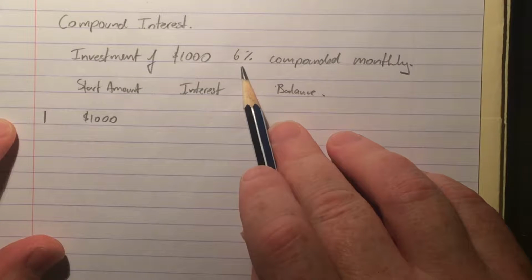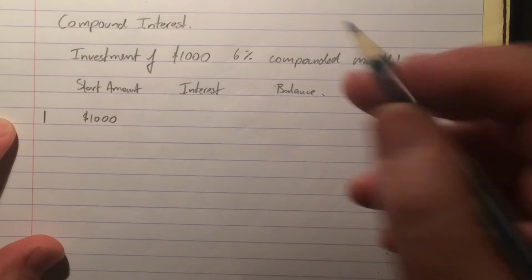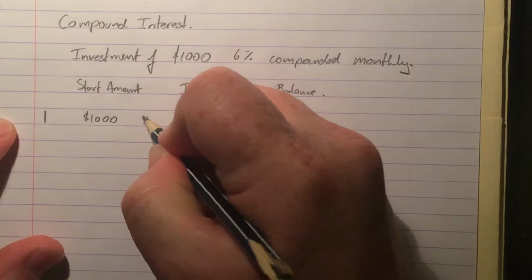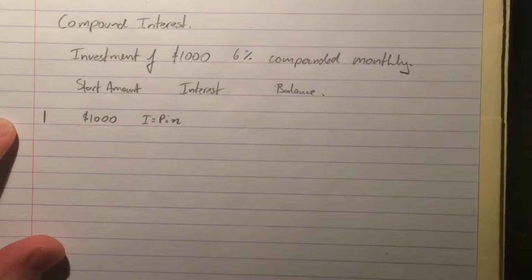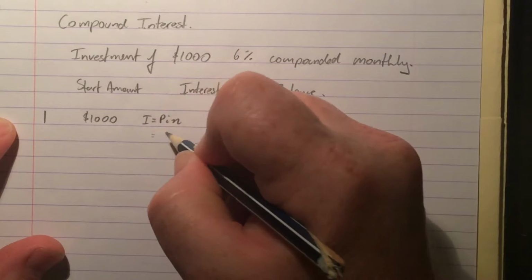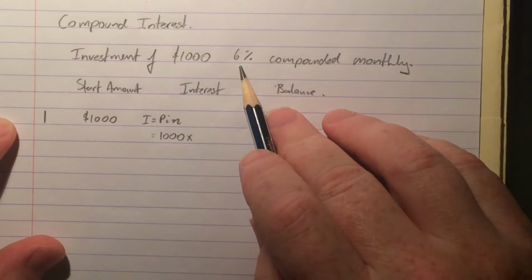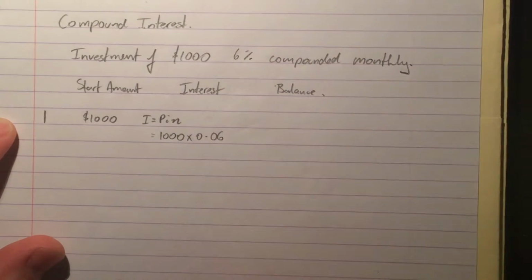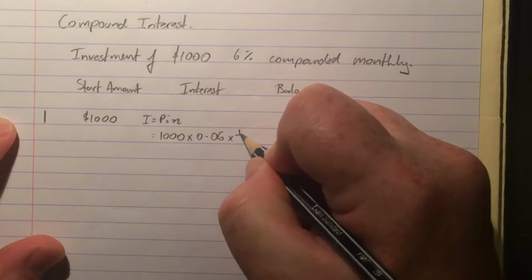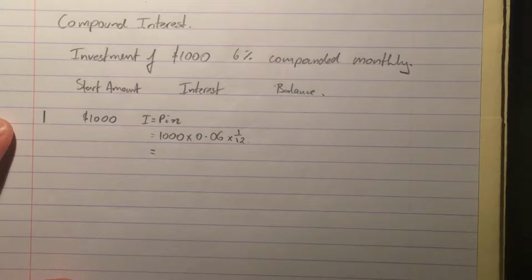The interest that we would earn over the course of 1 month at 6% interest is given by the simple interest formula, PIN. So that would be 1,000 times the interest rate, 0.06 times the term, which is 1 month, so it would be 1/12.